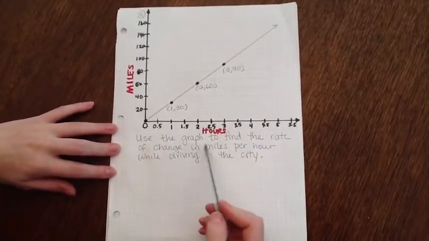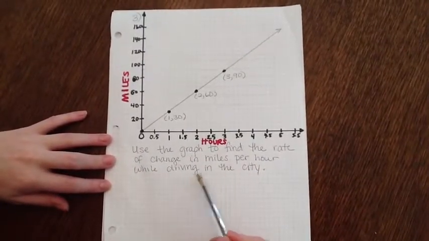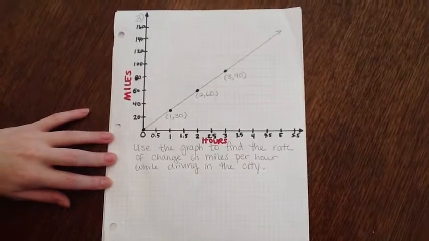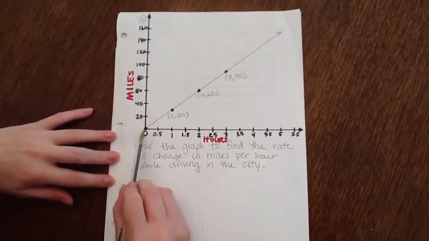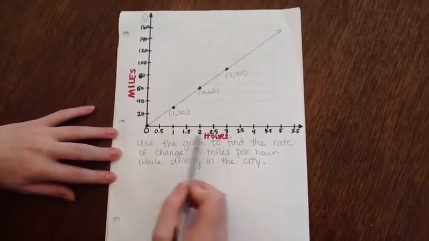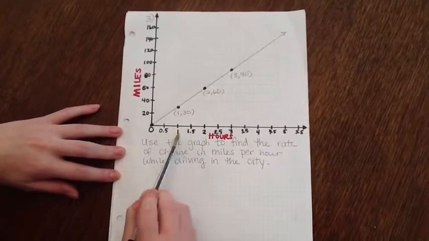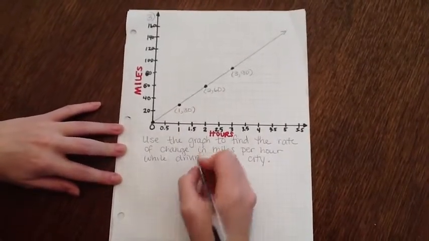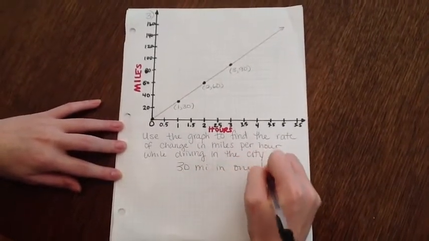So it says, use the graph to find the rate of change in miles per hour while driving in the city. So first of all, we need to figure out the miles per hour. Basically that means that when we go over on the x-axis to 1, because this is our hours, and we go up, whatever point that is will tell us how many miles are in 1 hour. So in this case, it's 30 miles in 1 hour.